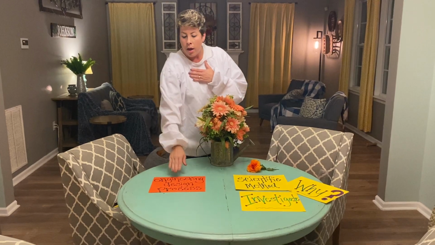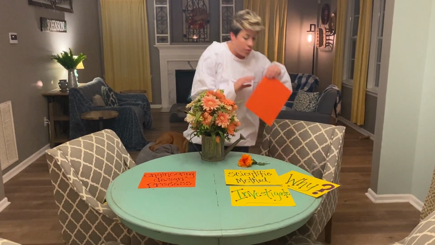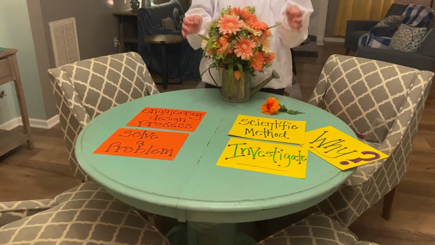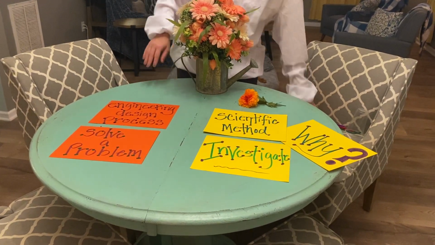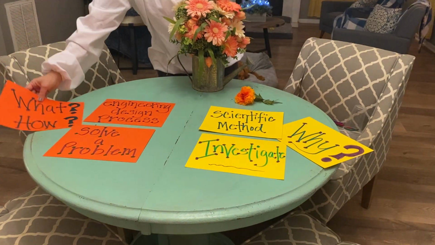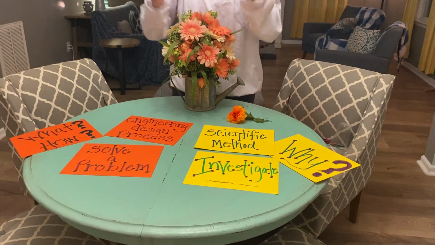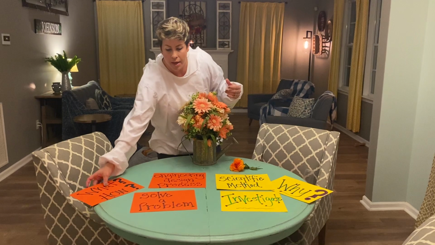On the other side, the engineering design process is used most specifically by engineers and other STEM professionals to solve a problem. But the great thing is we can use this process in something called design thinking in our everyday lives. The question engineers ask in the EDP is what and how. They're really trying to figure out how something is working or how they can improve something to solve a real world problem. Today, I'm going to focus on the engineering design process.